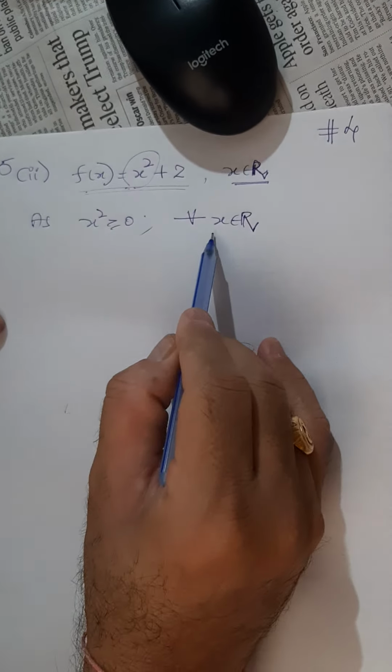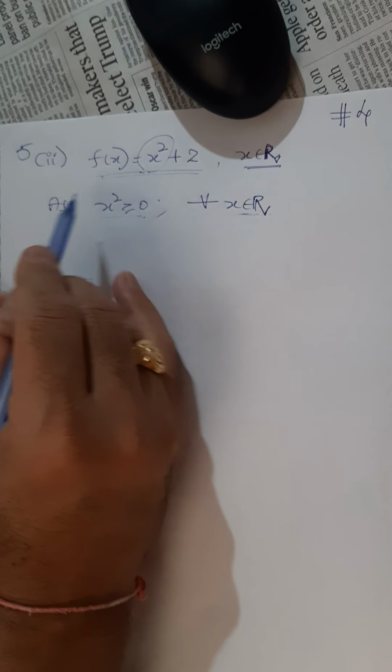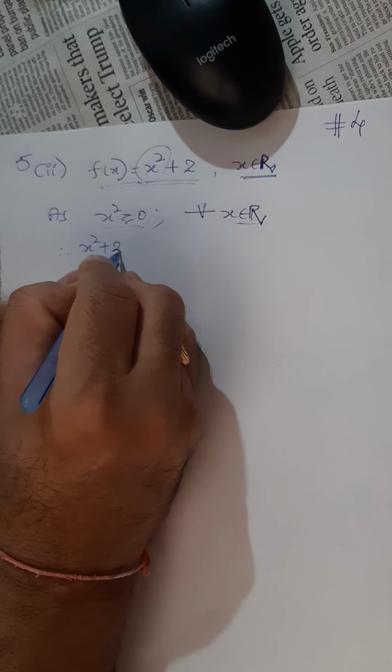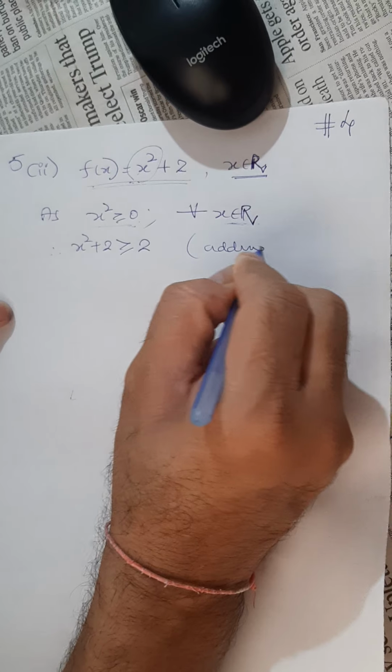We know this much. For every real number, the square is always greater than or equal to 0. You add 2, because I need x² + 2. So x² + 2 is greater than or equal to 2, adding 2 on both the sides.